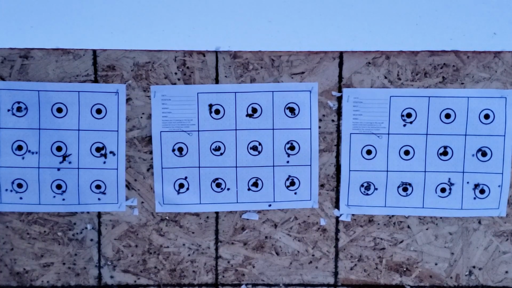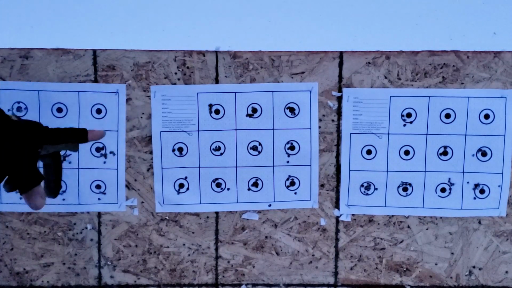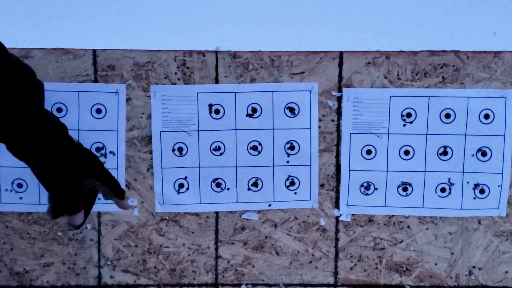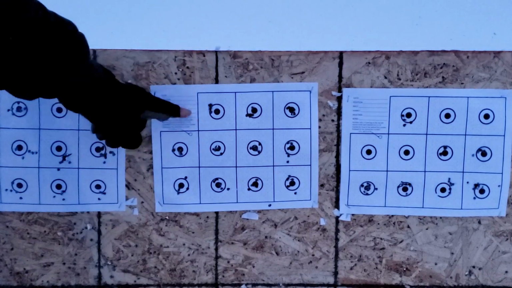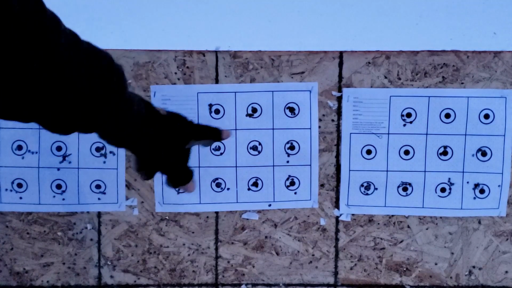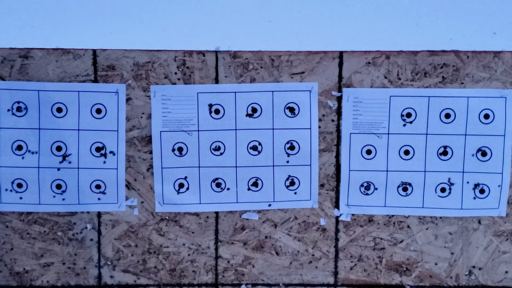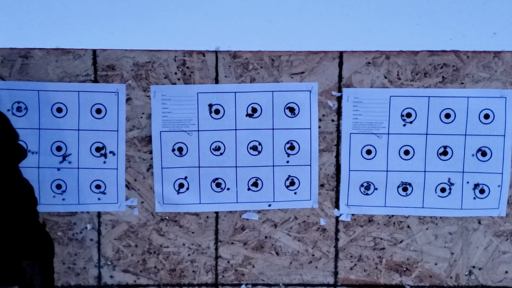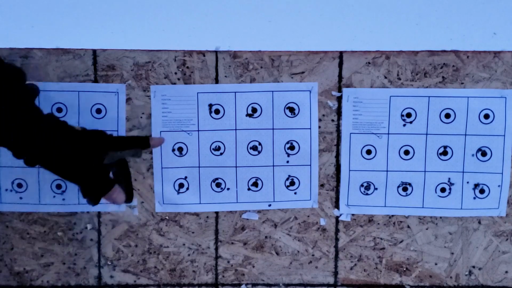So I can track myself. I dialed up 0.3 mils to the positional and back down the 0.3 to 0 for my prone shots. And as you can see, I have my groups centered on the bullseye through all the positions. So we can see collecting data, recording it, and then using it, you can be very successful on target.